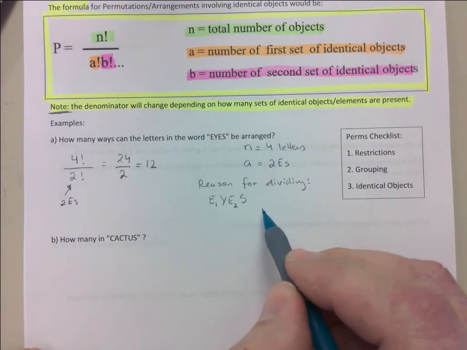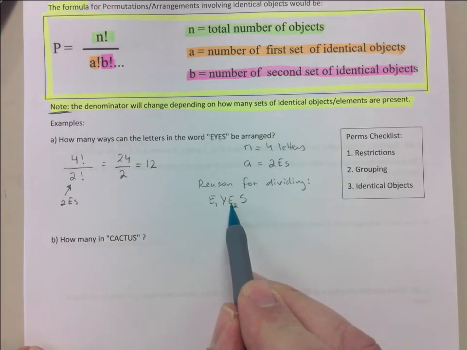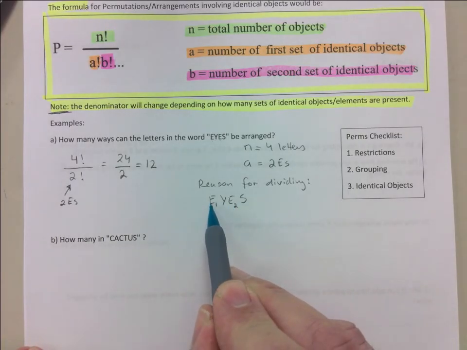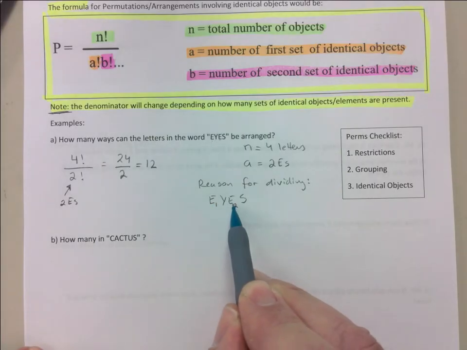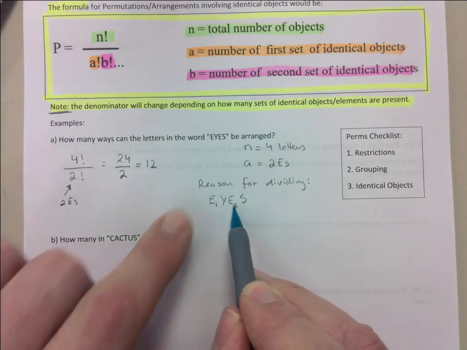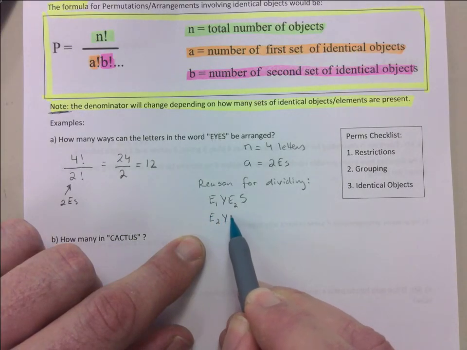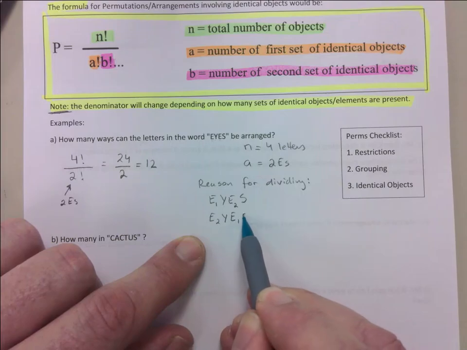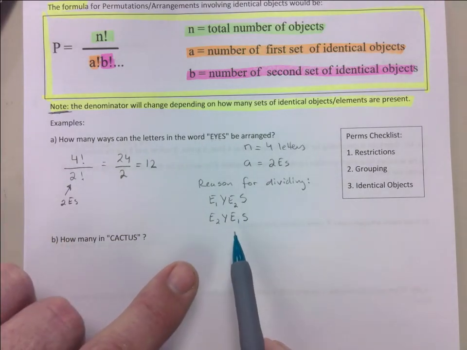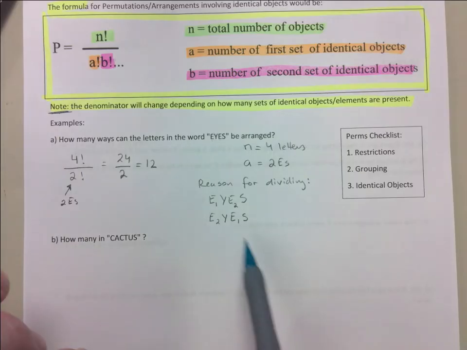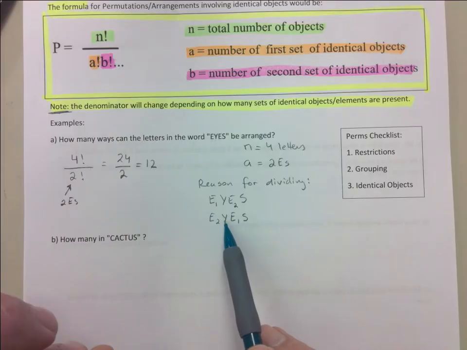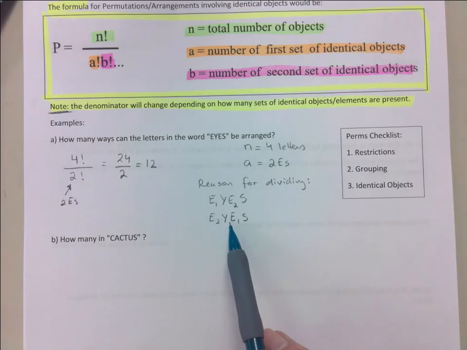That's one permutation. What if I put this E up front and this one where the other one used to be, like I just swap them? We can tell them apart because we did something to them, but technically, this one and this one are the exact same permutation. You can't treat them differently.